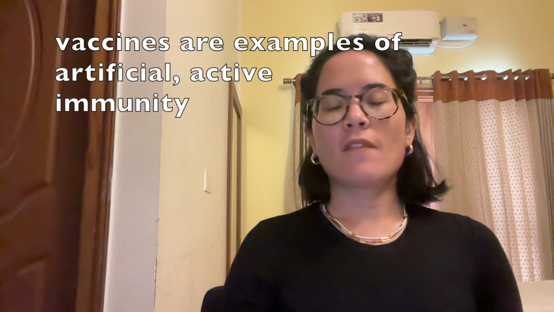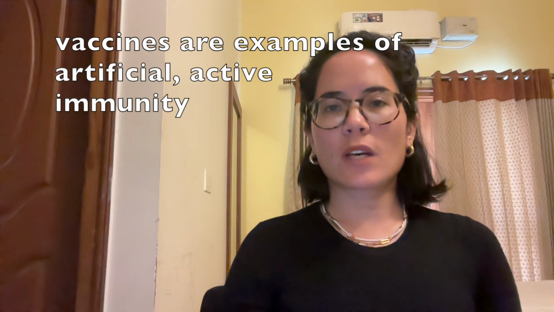Now I want to explain how vaccinations work. So remember, vaccines are examples of artificial active immunity. So in terms of what happens when you receive a vaccination, you receive an injection containing a weak, attenuated or dead form of your pathogen. That's important because after all, you don't want to have an active infection, one where you feel physically ill.